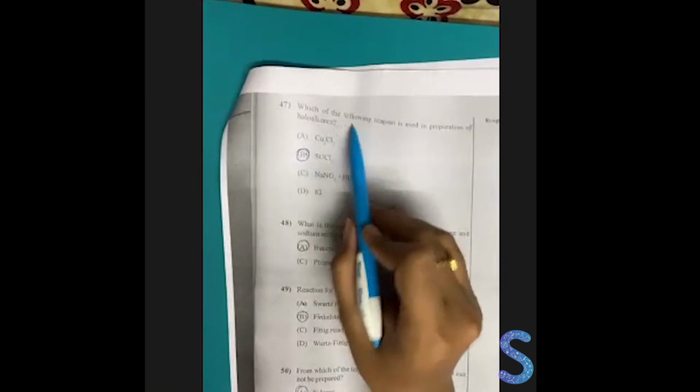CH3CH2CHBrCH3 and (CH3)3CBr. So the order is B, 1, 2 and 3, that is CH3CH2CH2Br, CH3CH2CHBrCH3 and (CH3)3CBr. Next, which of the following reagent is used in preparation of haloalkanes? Cu2Cl2, SOCl2, NaNO2 plus HCl or KI? So the answer is B, SOCl2.